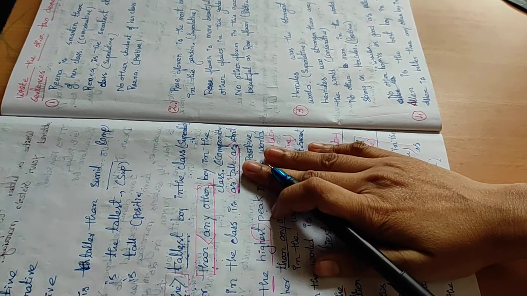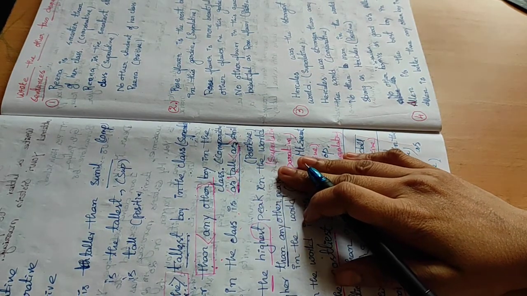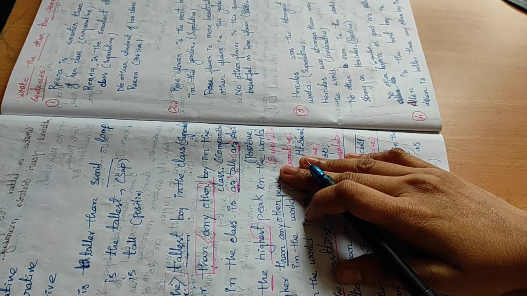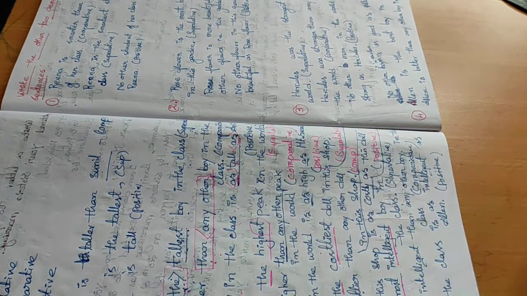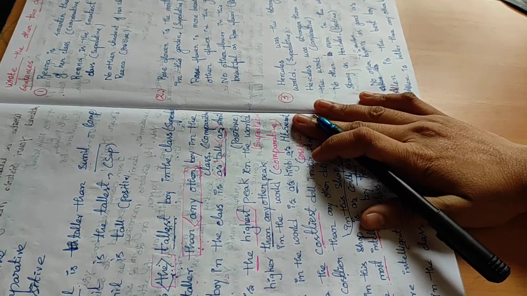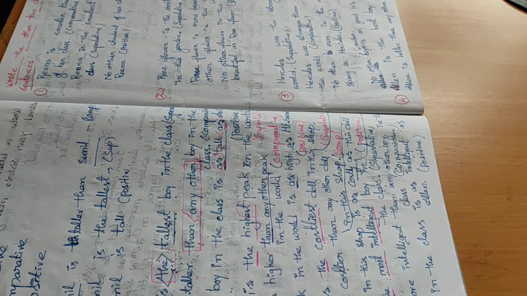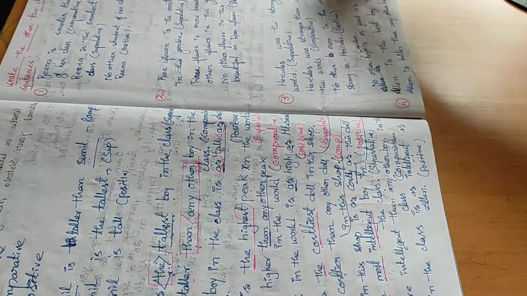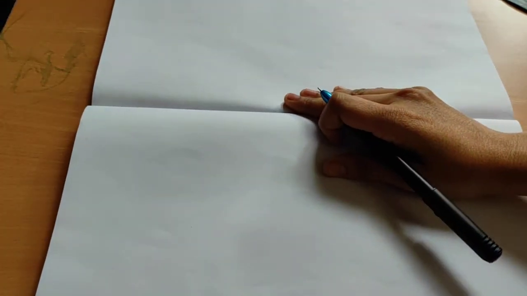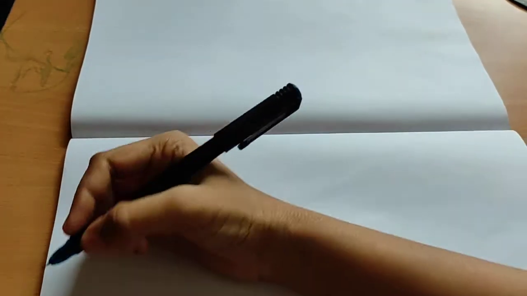And also I will explain the difference, why we had to go for another method. If this method is okay, why do we need to go to another method? What is the use? I will explain the other method. For example, in the last method we have seen degrees of comparison.